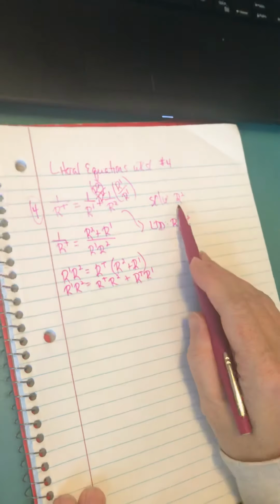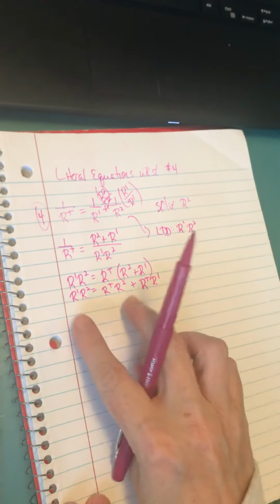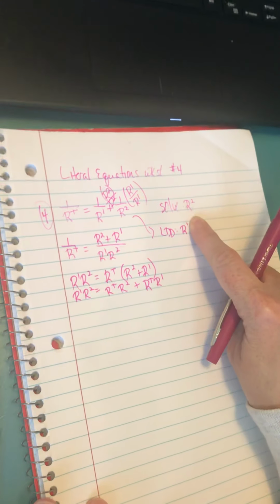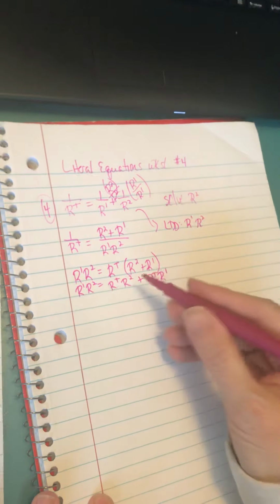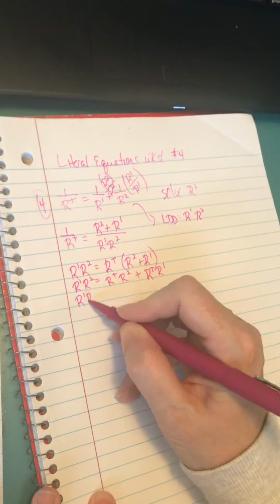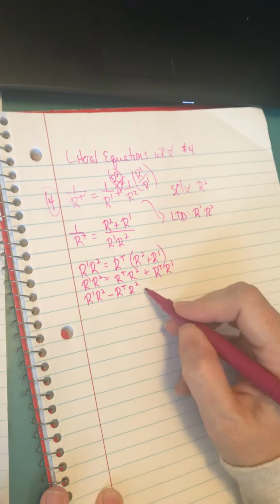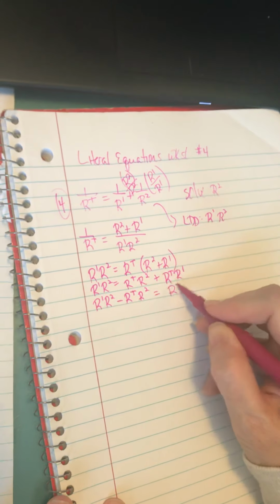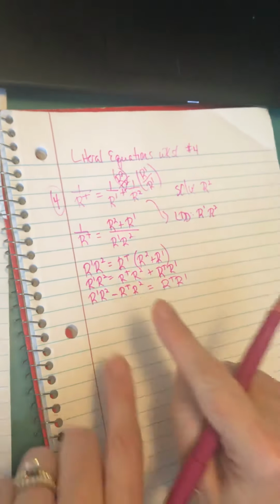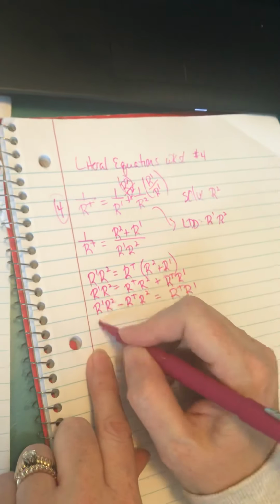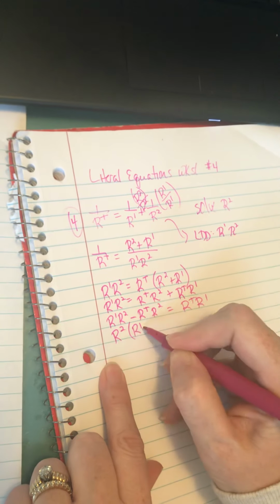Now I need to get all of the terms that have R2 on one side. So I am going to subtract RT, R2 from both sides, and over here I'm going to have RT, R1. Now I'm going to factor out the R2.